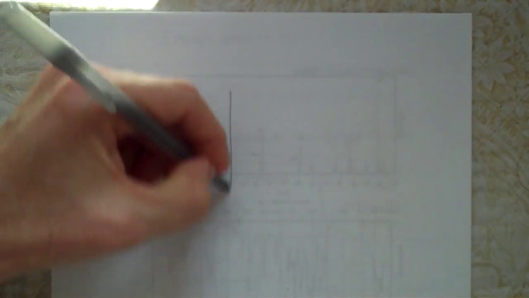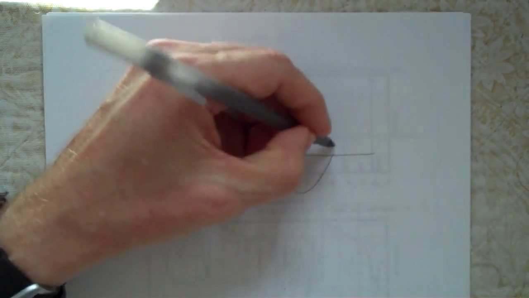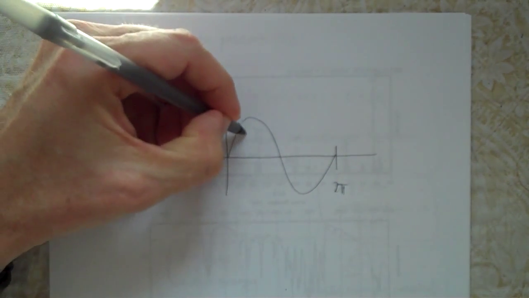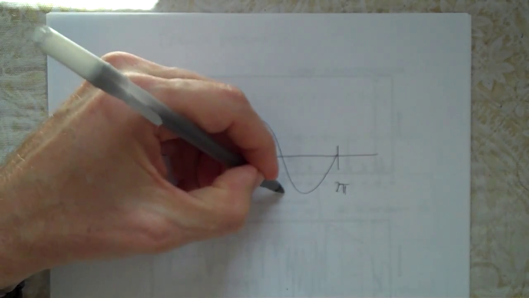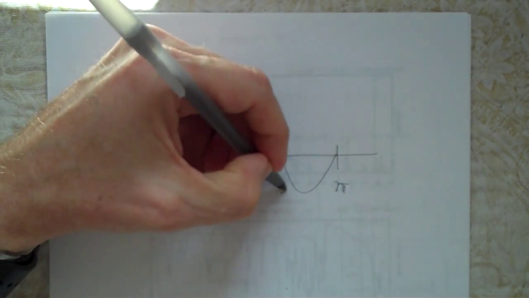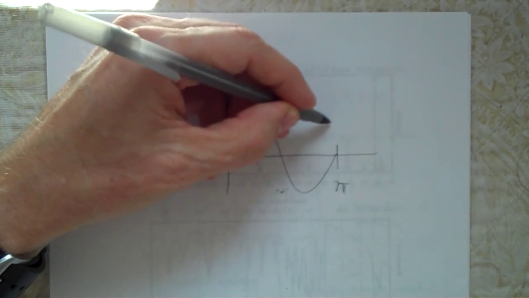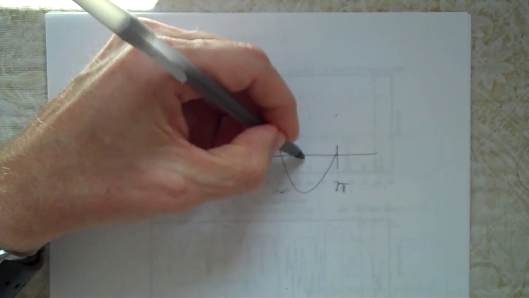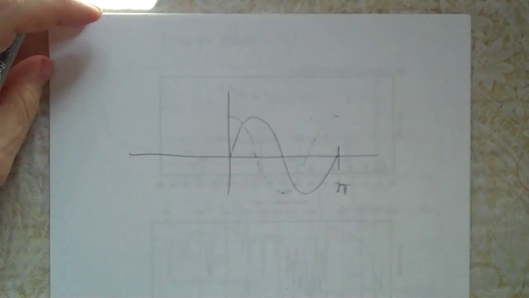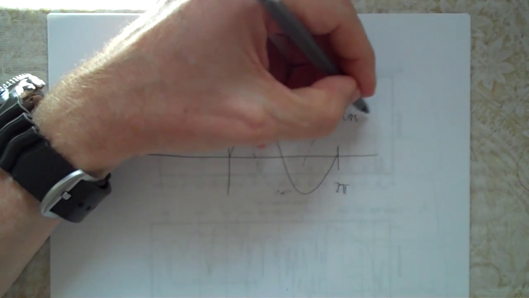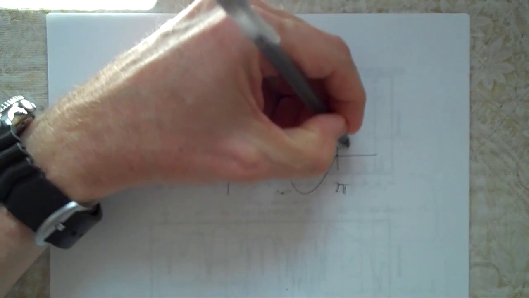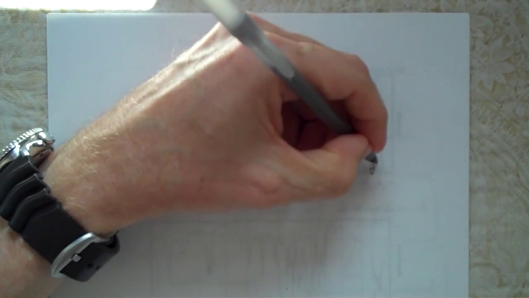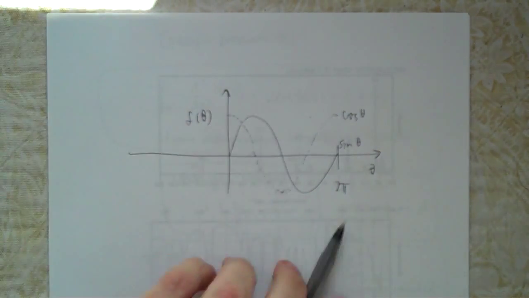What I do is build a sine wave here, from 0 to 2 pi. And then a cosine wave I'm going to do as a dashed line. It has a minimum here, and a maximum here. The other maximum is here, and it goes to 0 there. So this is cosine of theta, and this is sine of theta. My axes are f of theta and theta.